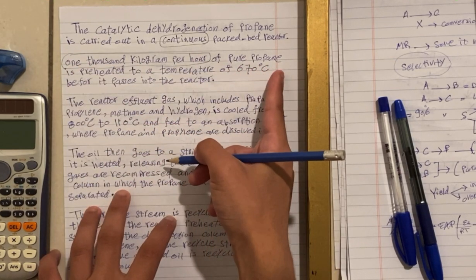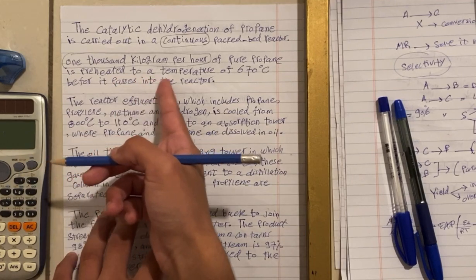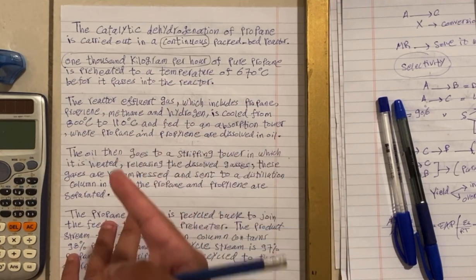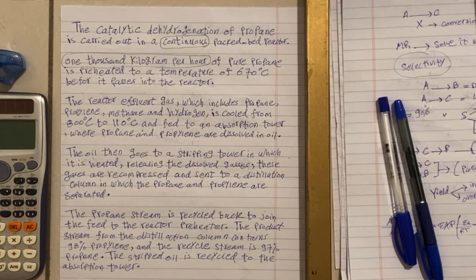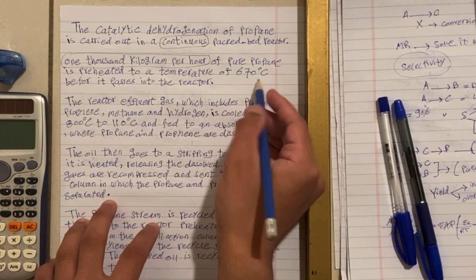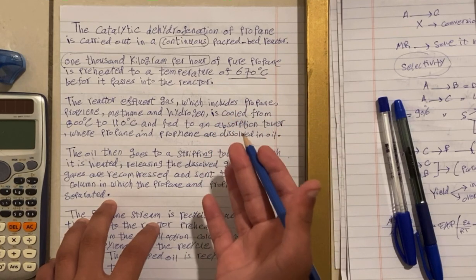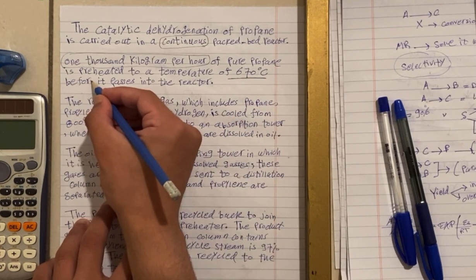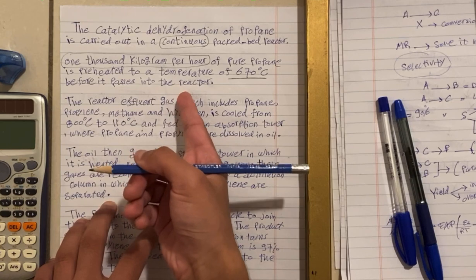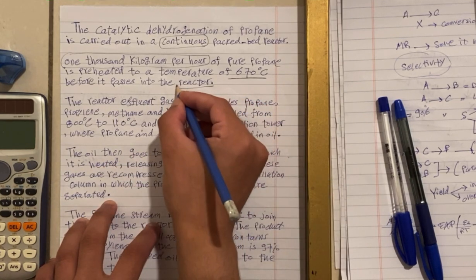Pure propane is preheated to a temperature of 670. Preheated because we will heat it before it enters another process, to a temperature of 670 degrees Celsius. It's a very, very hot temperature before it passes into the reactor. We will heat it and then we will introduce it to the reactor.